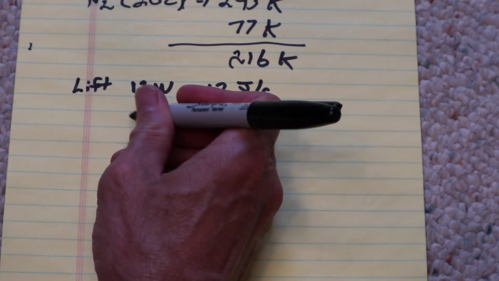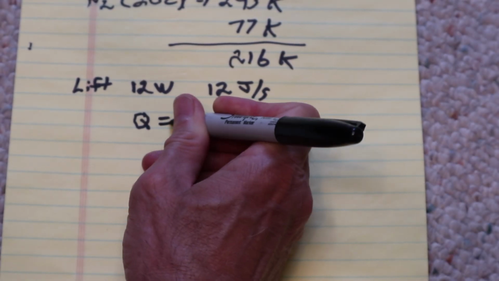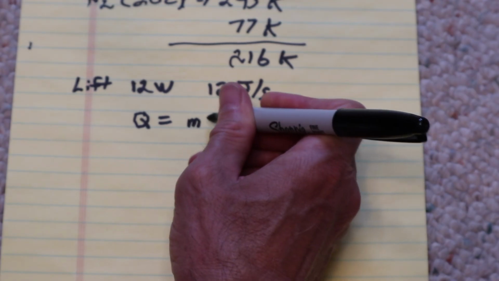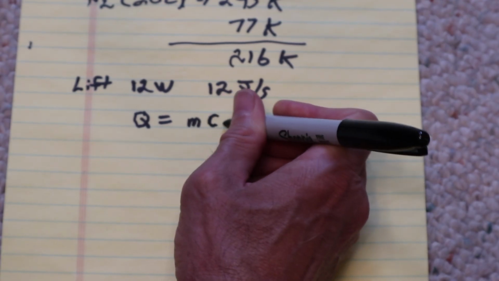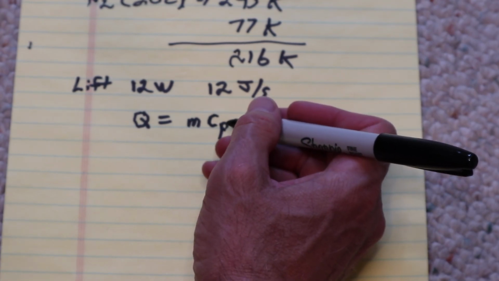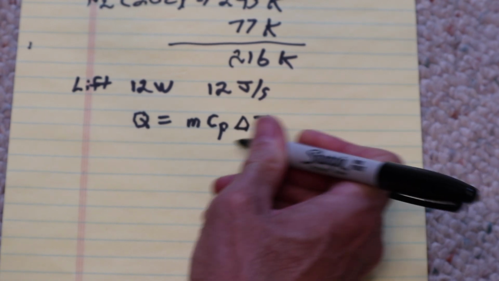To cool the gas, the amount of cooling is grams or mass, times our specific heat, times our temperature gradient.